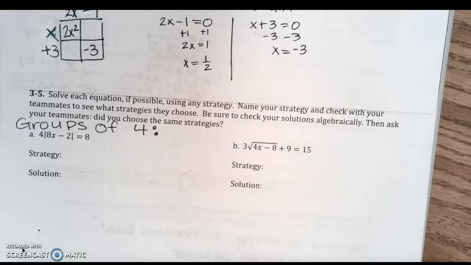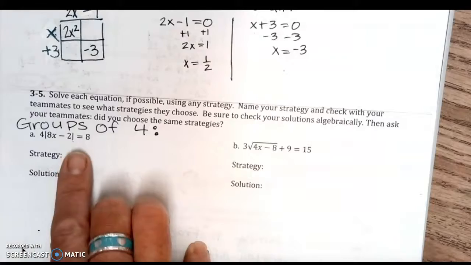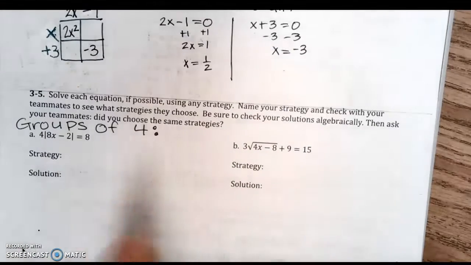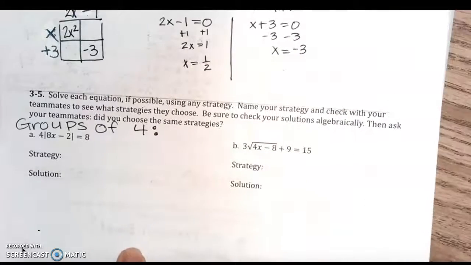So there are a couple today that lend themselves well to the weird one we learned yesterday, the look inside. Okay? In fact, I would say if you were going to use look inside, A is a good one for that because it's absolute value. So I'm leaving A for you because I think that one will be nice. And I'm leaving B for you because I think that would be a good undo.